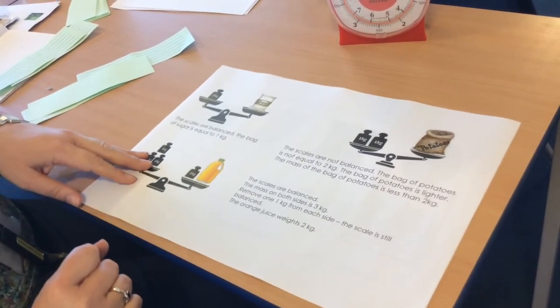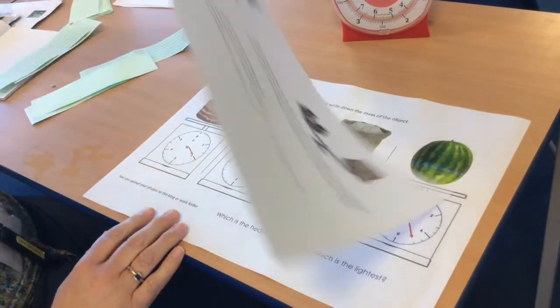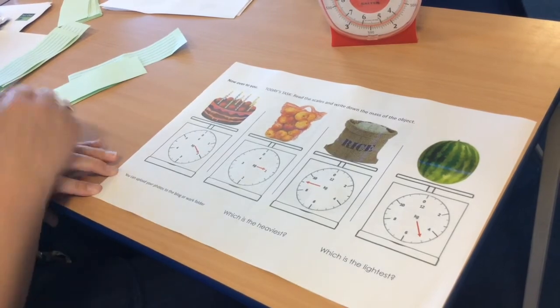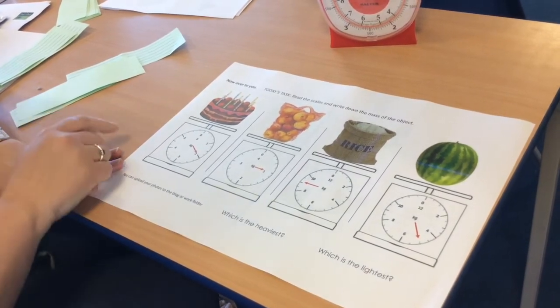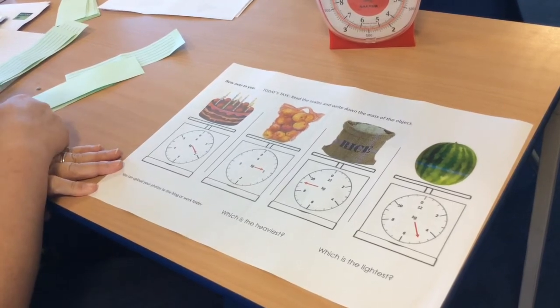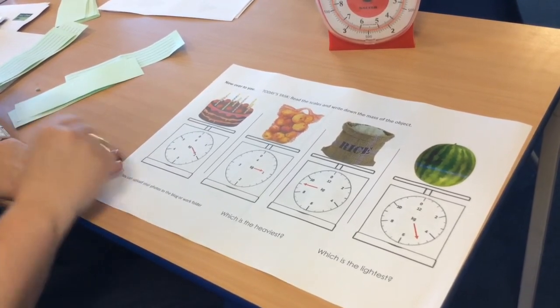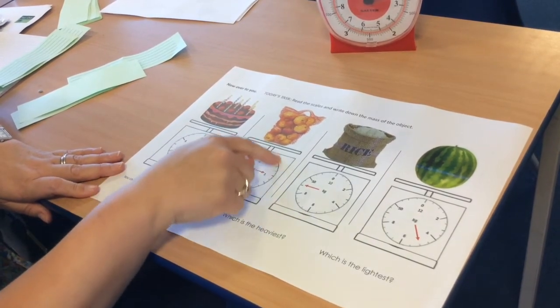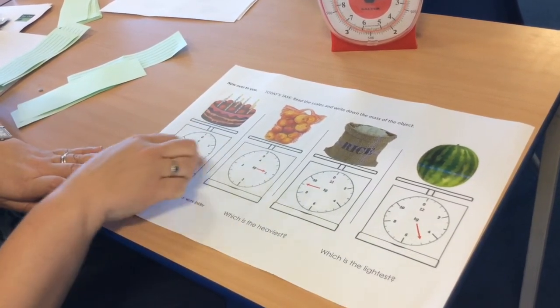So let's have a look at the tasks that we have today. In the first part of the task, I would like you to read the scales and write down the mass of the object. Now be careful because the scales have different markings on them. They're not all the same.